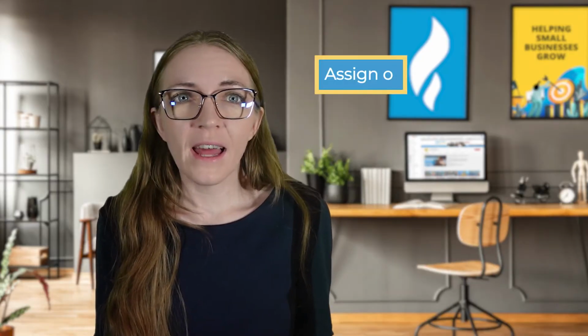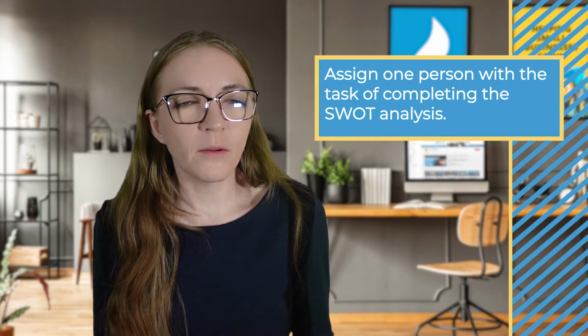To alleviate some of that, I recommend you assign one person with the task of completing the SWOT analysis. This person can schedule one-on-one discussions with the team members you want involved in the process so that they can speak candidly, not negatively, just candidly.